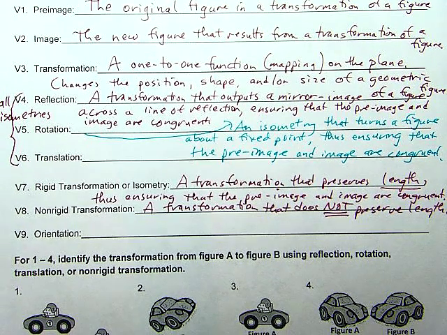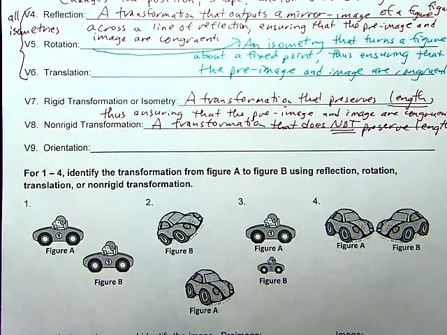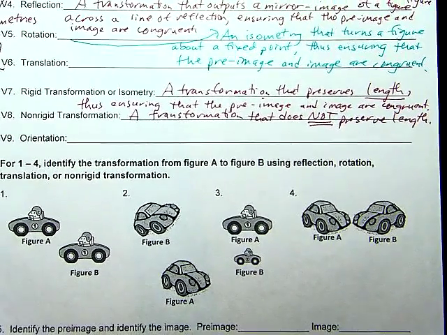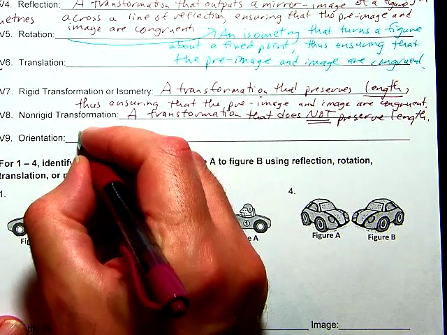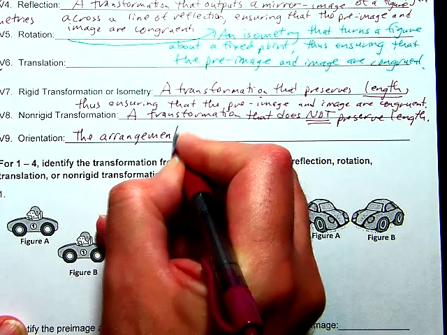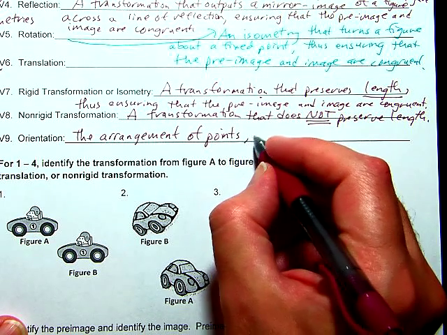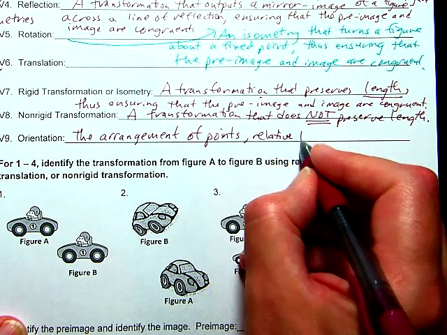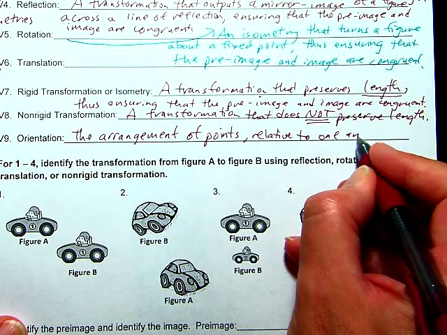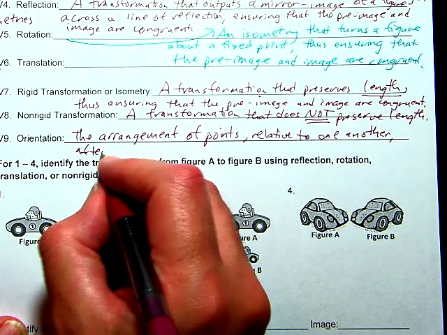And let's end up with the definition of orientation, which is V9. So orientation is the arrangement of points relative to one another after a transformation has occurred.